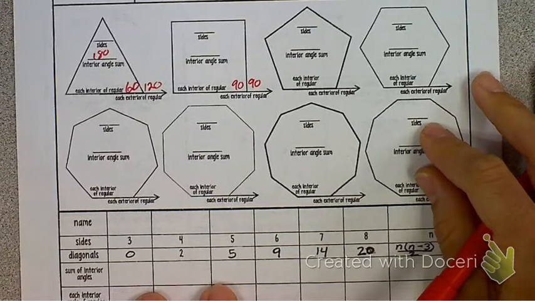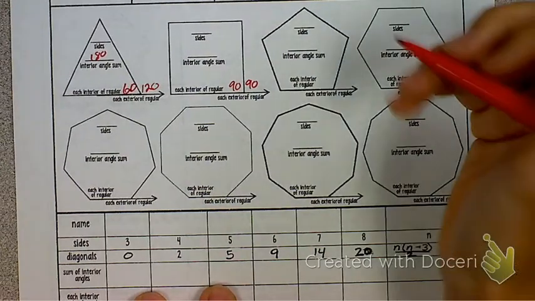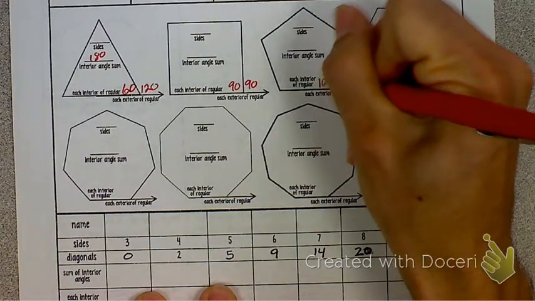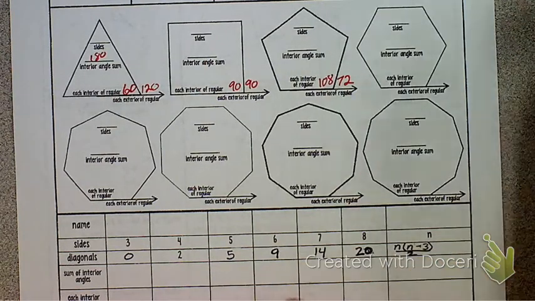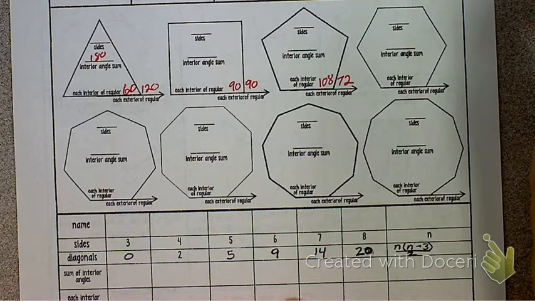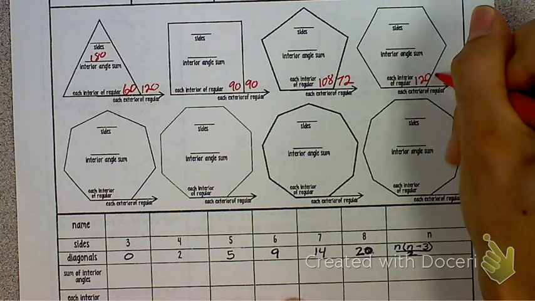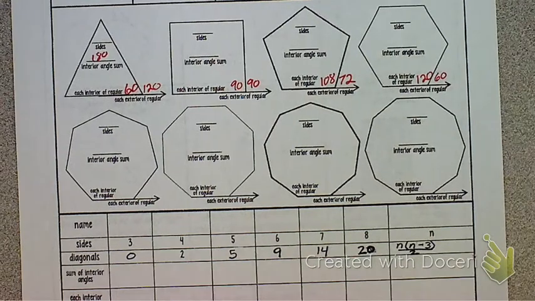Each interior for a pentagon? 108. Each exterior? 72. Each interior for a hexagon? 120. Each exterior? 60. We should already have this since this is on the video.